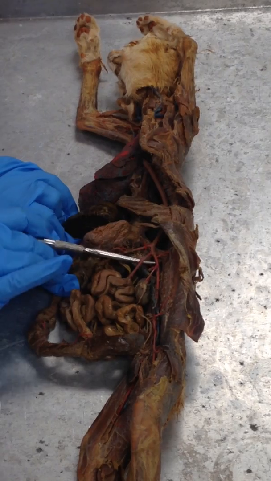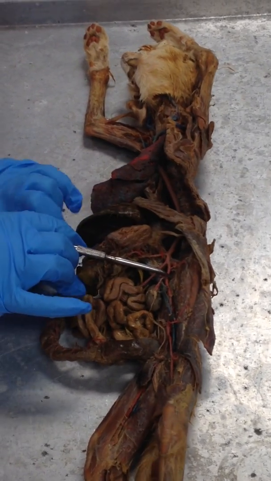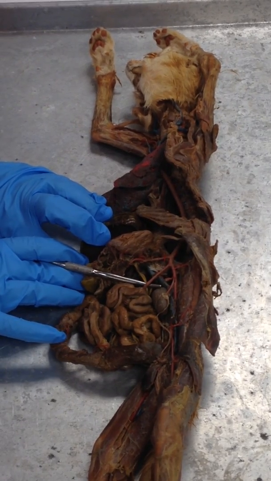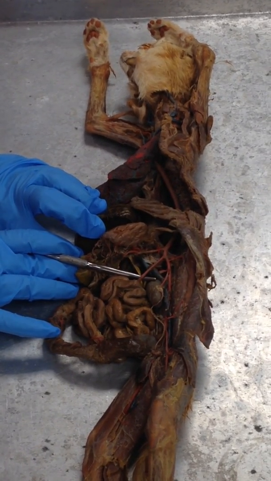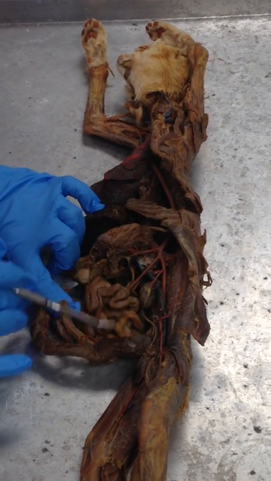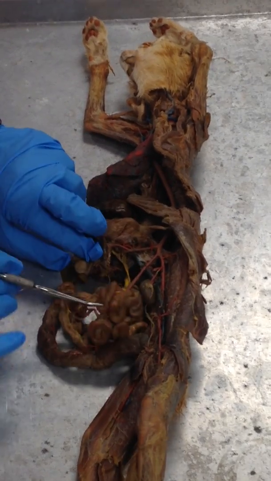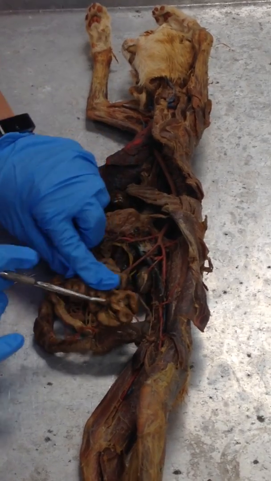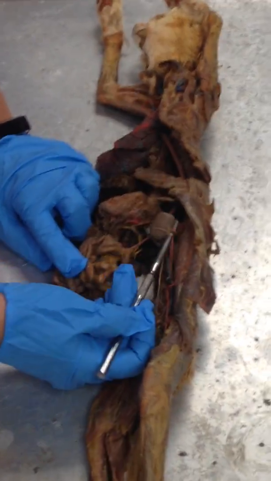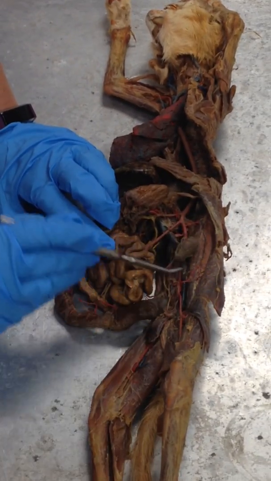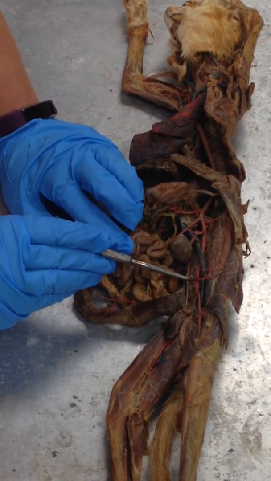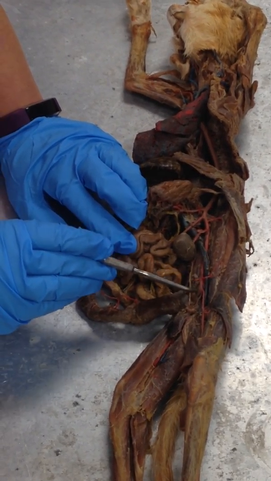Your second branch right here off of the abdominal aorta is your superior mesenteric artery, okay? And then your inferior mesenteric artery, don't worry about that one. Okay, and then the arteries coming out of your kidneys are your renal arteries. And then it goes all the way down. This is the abdominal aorta. Right here, right before it forks, it's the common iliac artery.